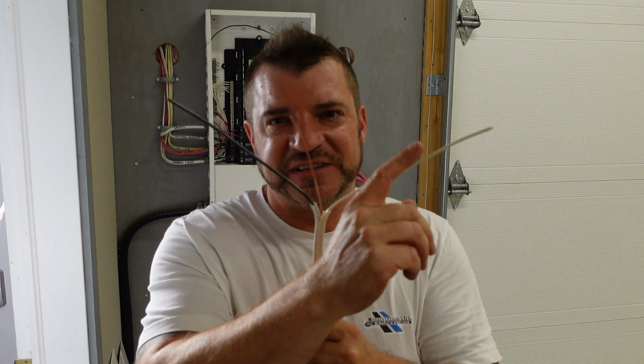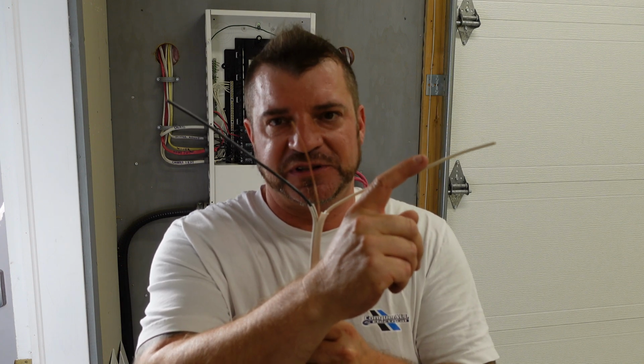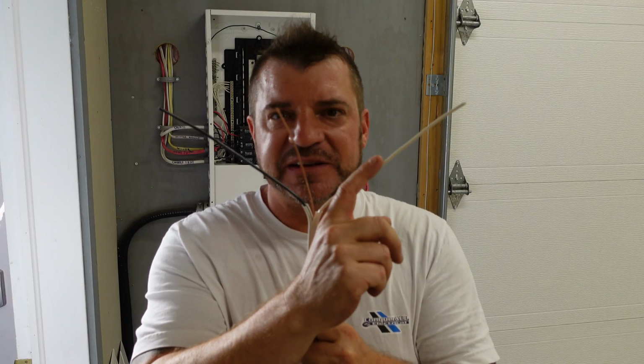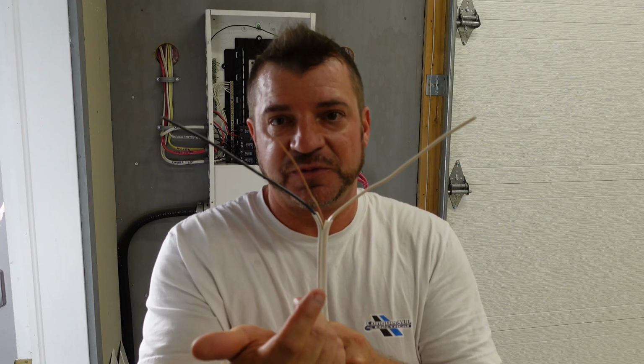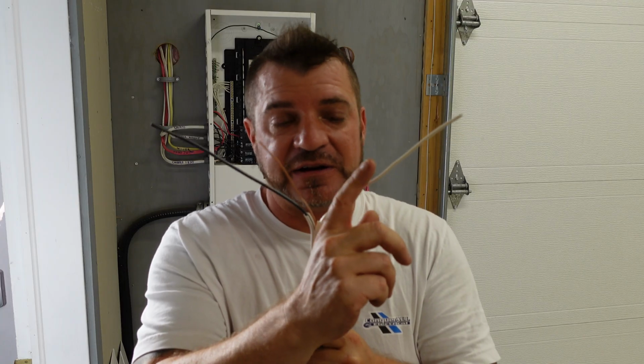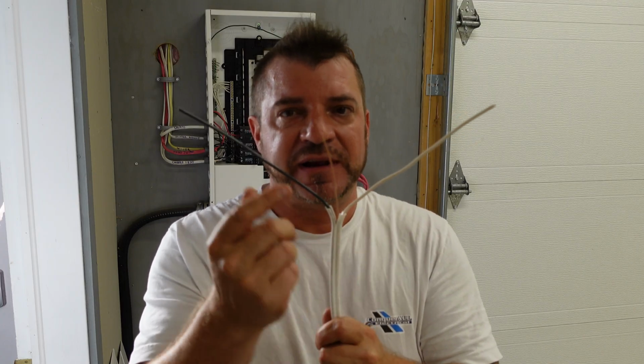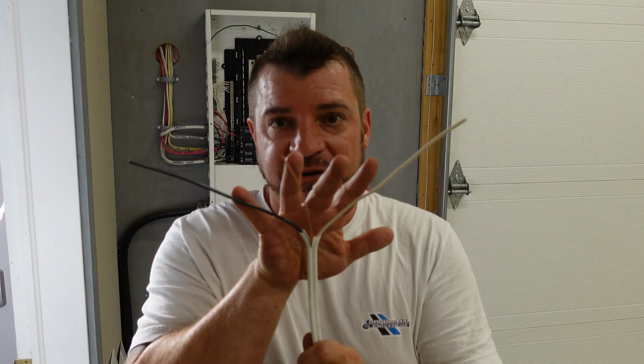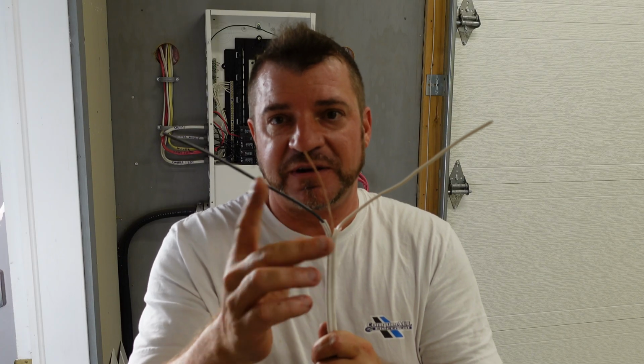Although we refer to this in the trade as a neutral, because we say it every day, this is actually called the identified conductor. So the identified conductor is to be white in the circuit and/or gray as per our code. That's here in Canada. So this has to be white and this has to be black. There's only 2 paths to flow electricity between these two, unless it goes to ground and then it's a dead short.